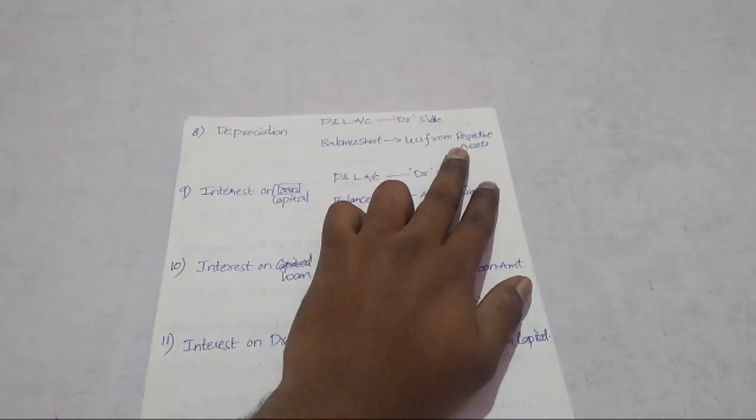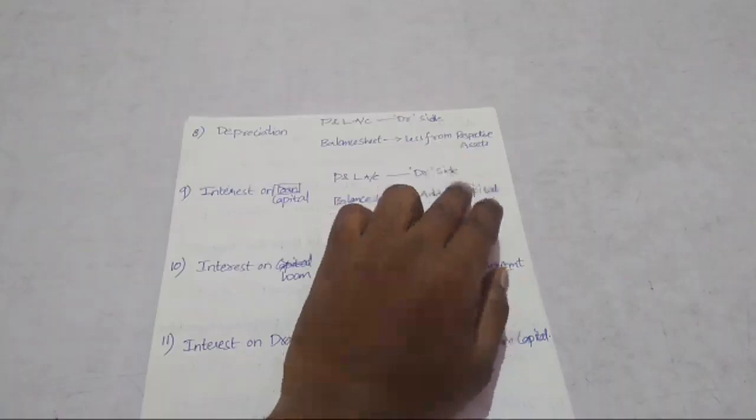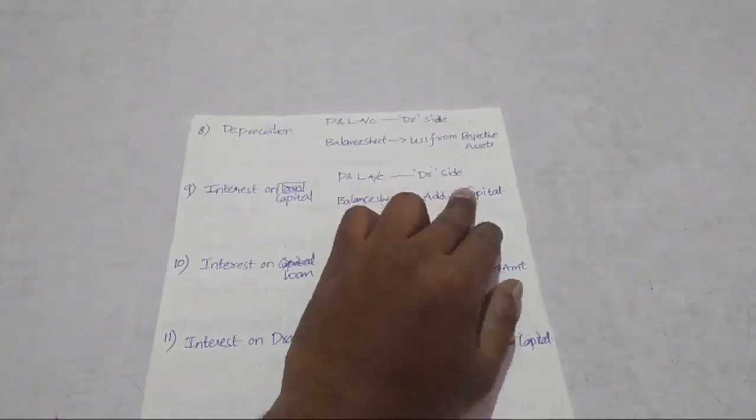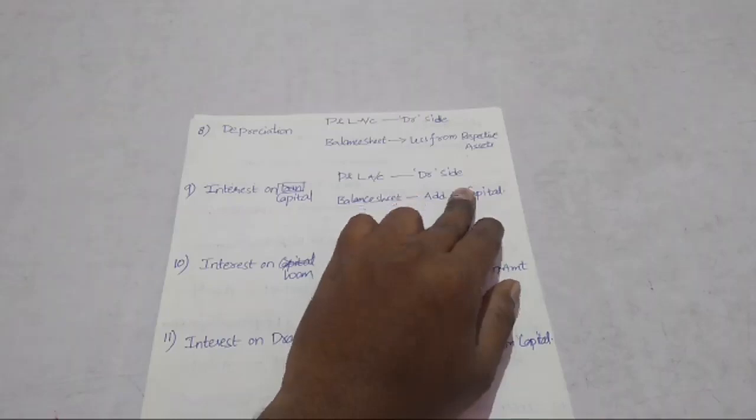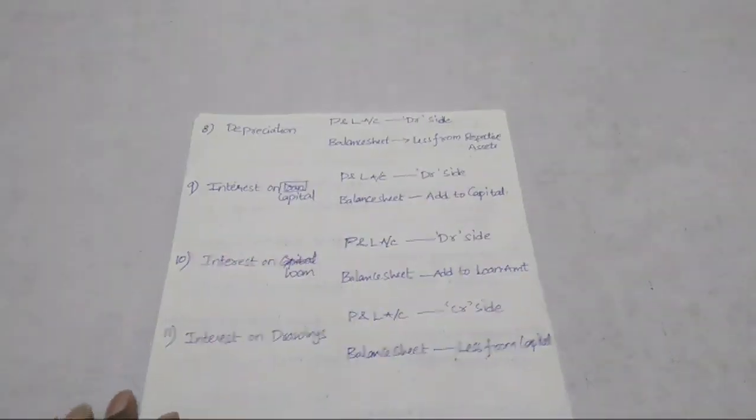Suppose if it is given as, again it is blur. Okay, let me know whenever it is clear. Not able to see.